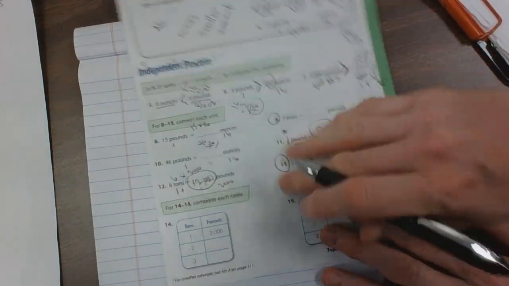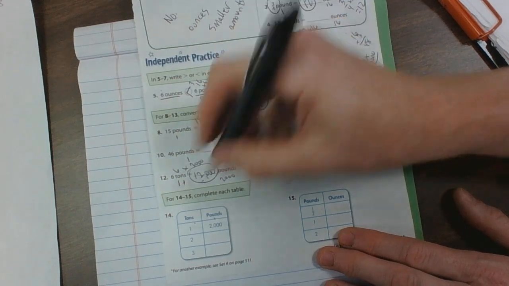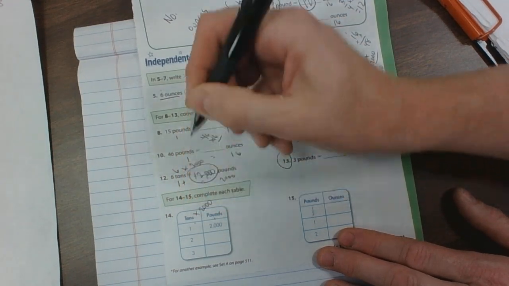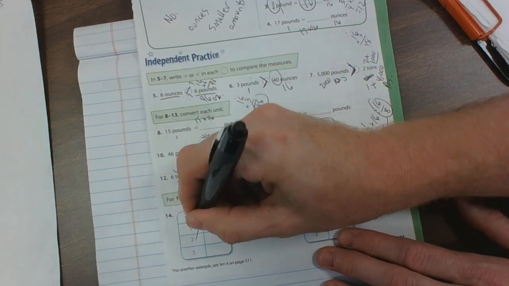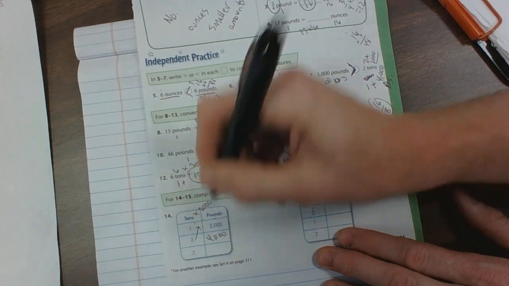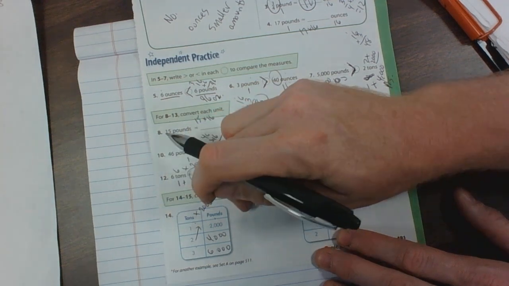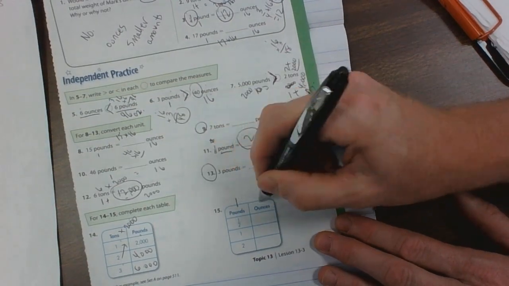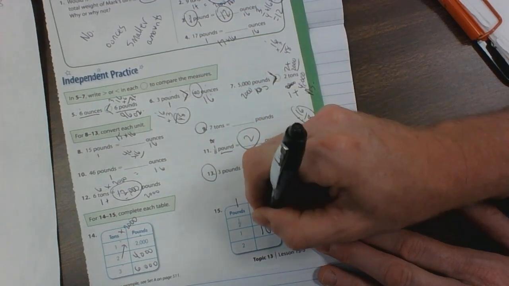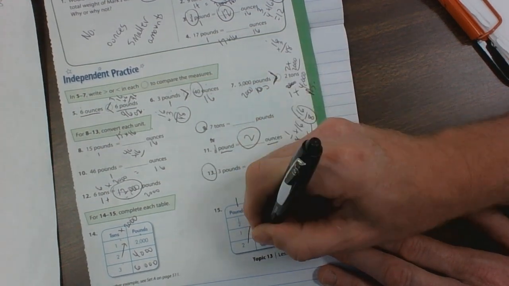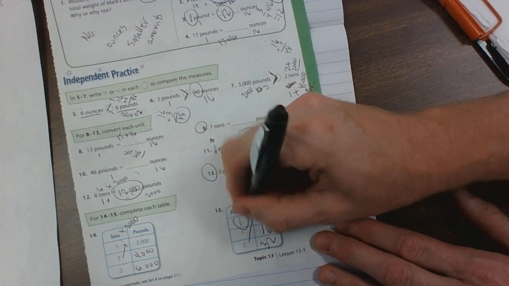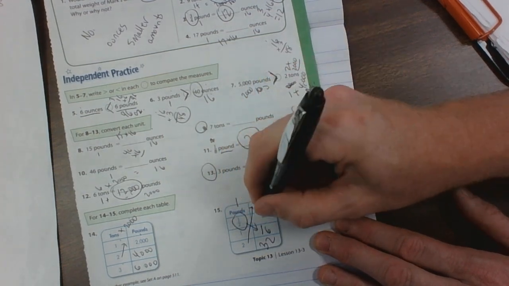Now down here, 1 ton equals 2,000 pounds. That's the rule. But we'll see a pattern happening. 2 times 2,000, 4,000. 3 times 2,000, 6,000. Here's your rule. Here's your pattern. Now down here, 1 pound equals 16 ounces. So 2 times 16 would be 32. But what's half of 16? Use your mental math, guys.